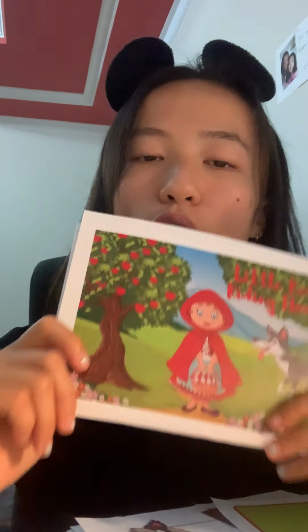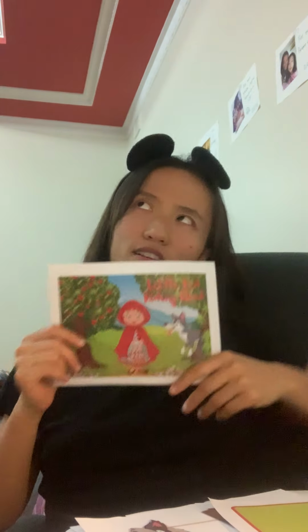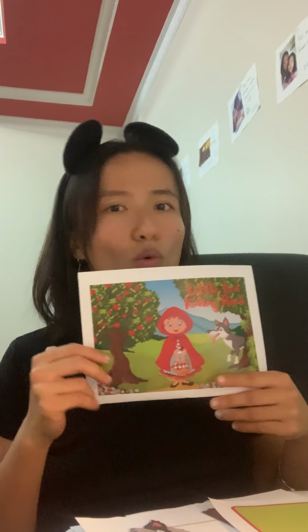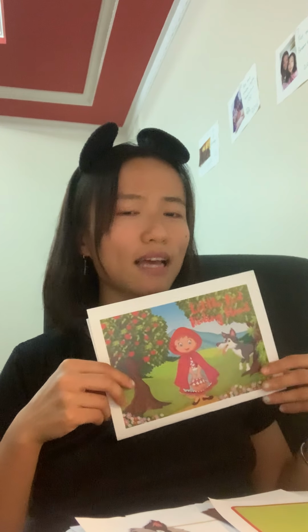After that, in order to make this story even more interesting, I'm going to demonstrate how to change the setting of the story. For example, what if Little Red Riding Hood doesn't live in the forest? What if she lived in the center of Adelaide? Does she still need to walk to the grandma's, or does she need to take transportation? If she takes transportation, what kind of transportation does she need to take?